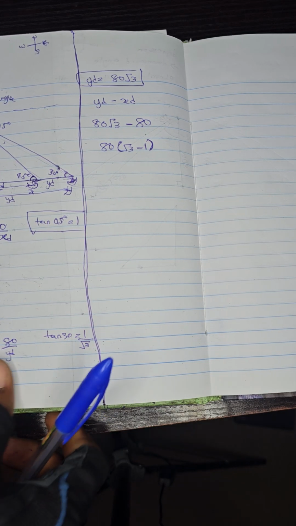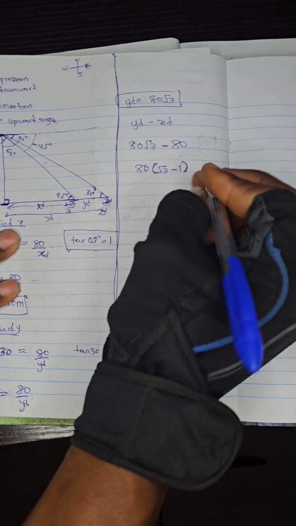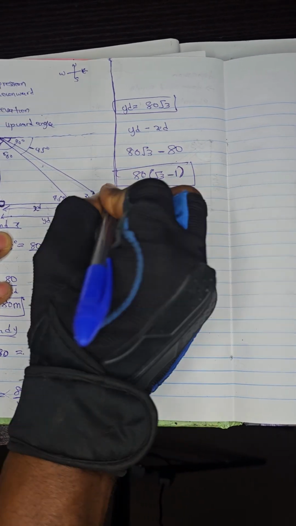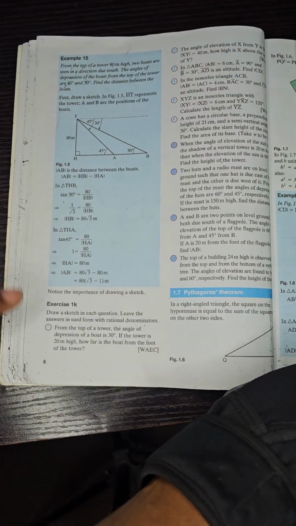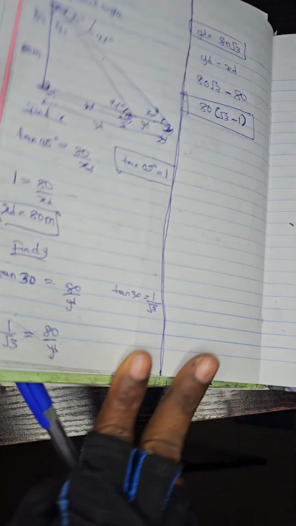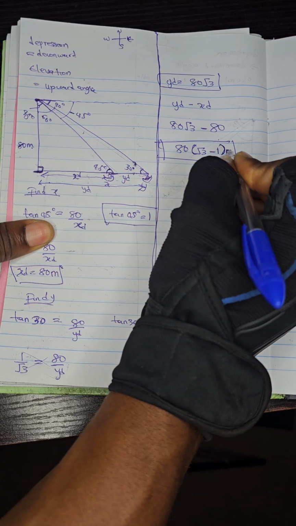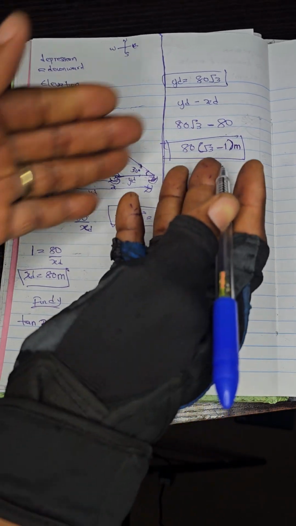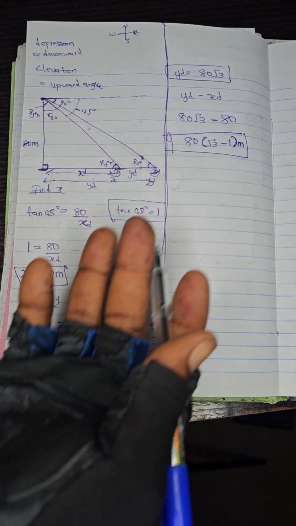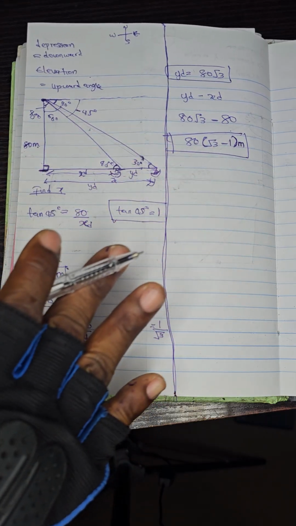Am I making a mistake? So this is our final answer. And when you check the final answer, we see that we got it. I forgot to put meter. So these are the simple mistakes you do in mathematics. It's in meter. Now, if you punch this in a calculator, you get something that will give you a decimal at the end of the day. Well, because we are dealing with surds, that's why I always leave this answer in the surd form.